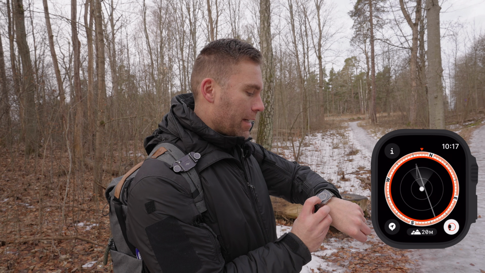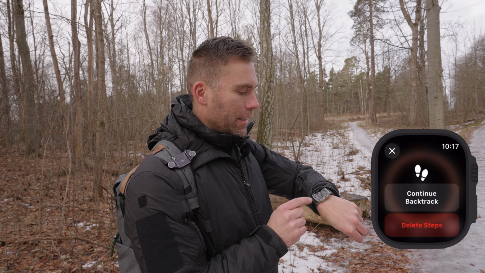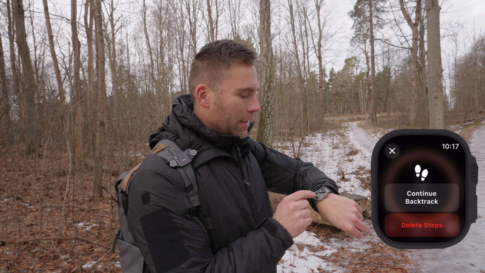Now we can stop it by tapping this little icon again. And now we can either continue backtrack or we can delete our steps. And now when we have deleted our steps, the backtrack is disabled. And personally, I find it pretty difficult to actually find into the Compass app sometimes. And you may like to start this backtrack feature pretty quickly.